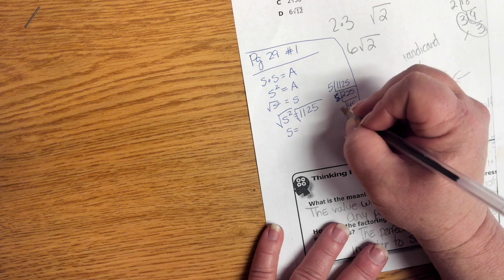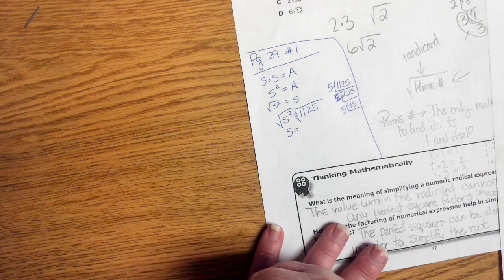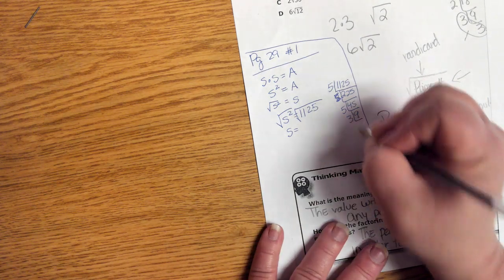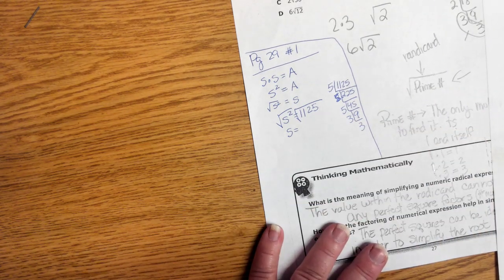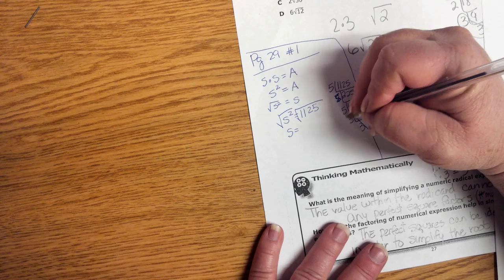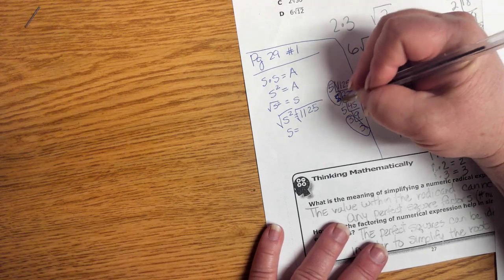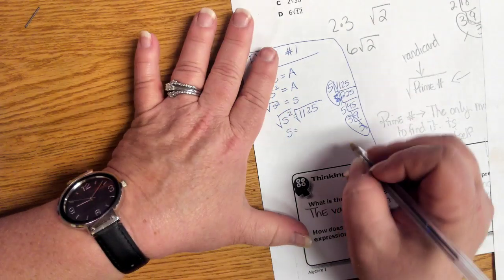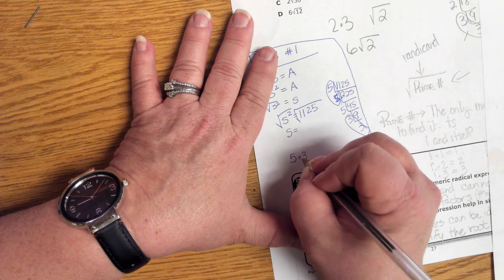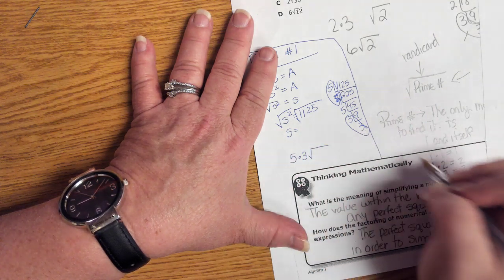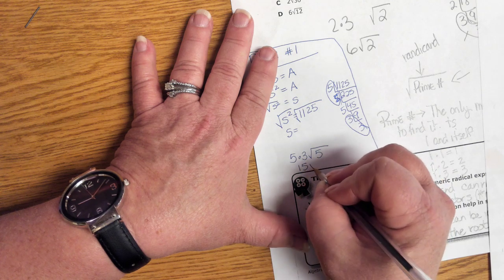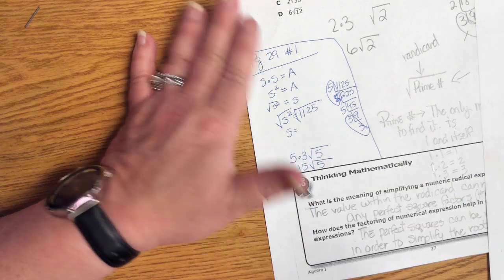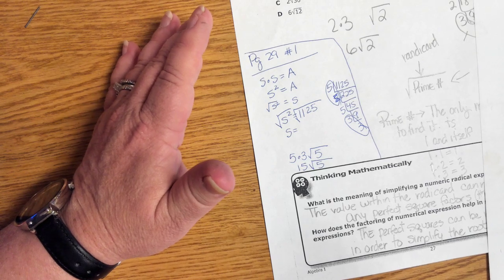And 5 goes into 45 how many times? 9. And 3 goes into 9 how many times? 3. And 3, right? So I've got here a pair of 3s, here a pair of 5s. So I've got 5 times 3 times the square root. What was left? Of 5. So it's 15 times the square root of 5 is my answer choice.